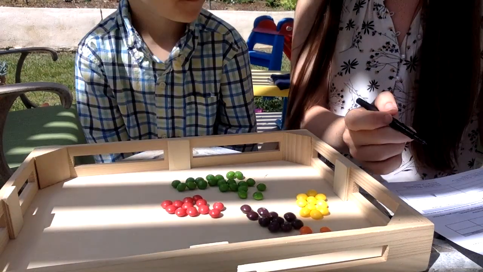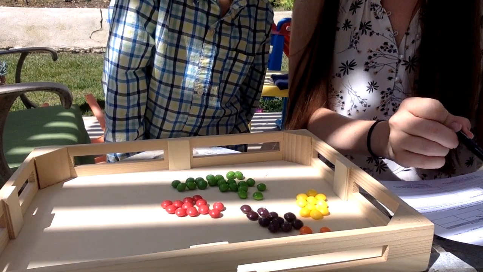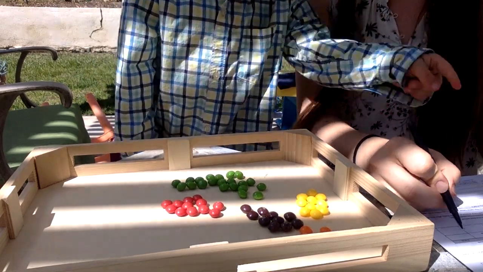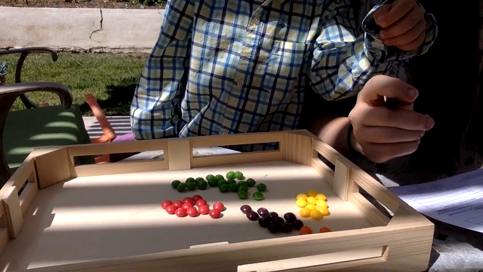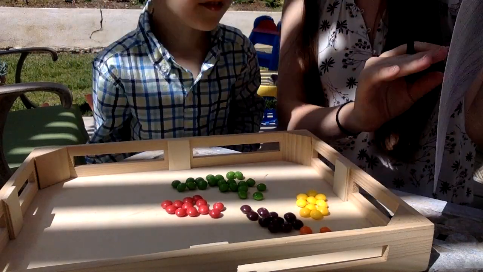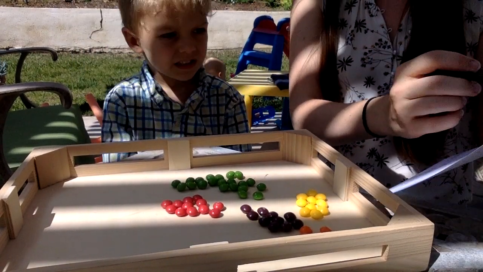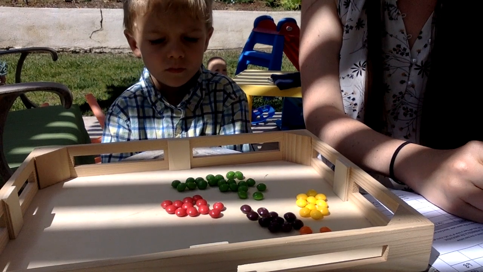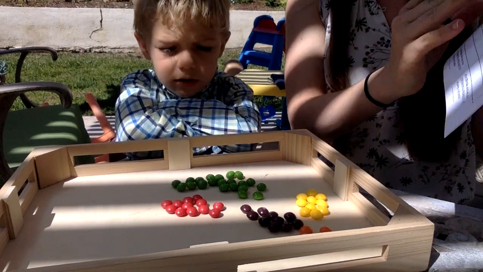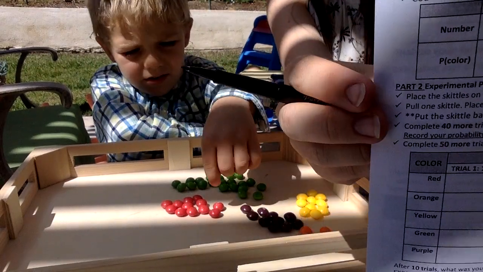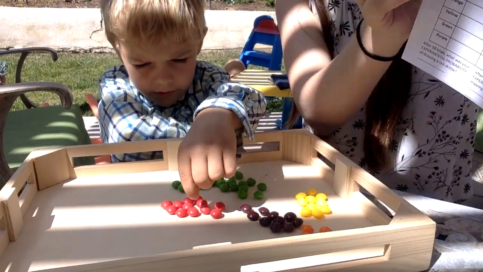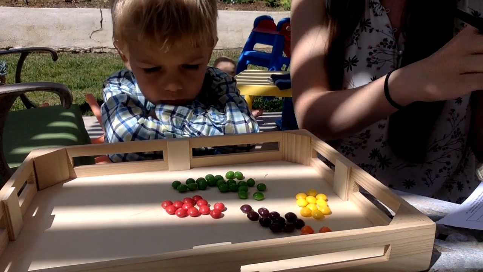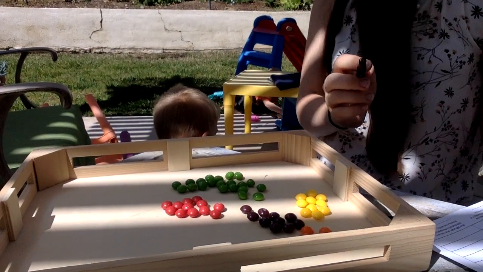We add it up. Let's see, 30, 40, 50, 67, 68, I think 68. So I add them all up, and then the probability of the color out of the total. So we have 14 reds out of 68. Wait, let me count them. 1, 2, 3, 4, 5, 6, 7, 8, 9, 10, 11, 12. We have 12. Okay.